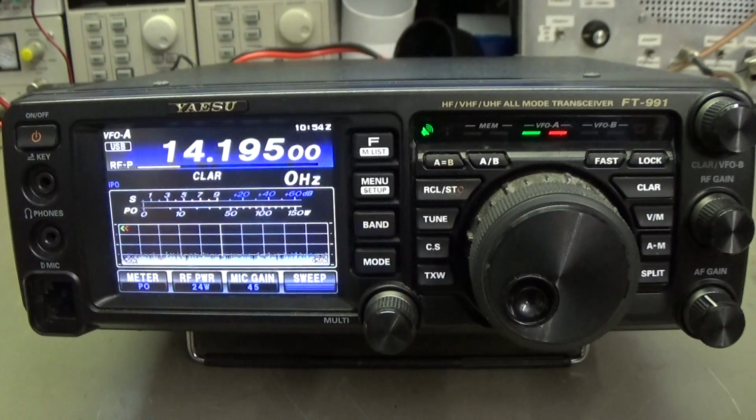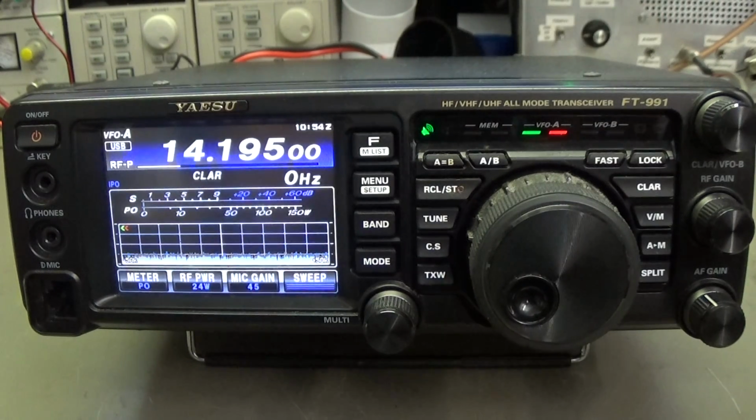Okay, so here is our FT-991 in test configuration. We are on the 20 meter band, 14.195 megahertz, and according to our specifications, the transmitter, so the generator, is set to 0.158 microvolt, so that is 158 nanovolt.